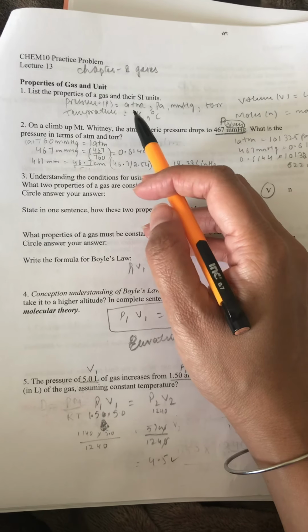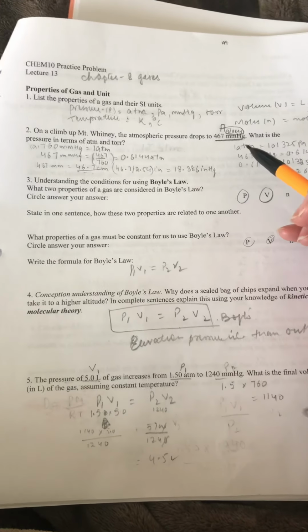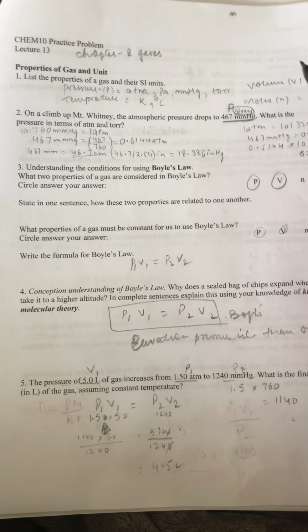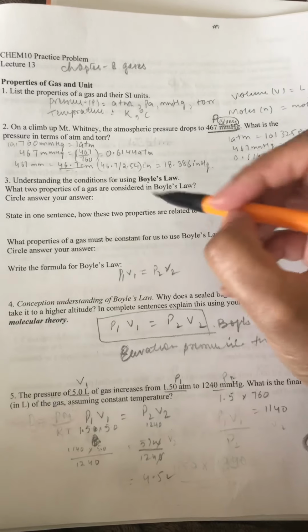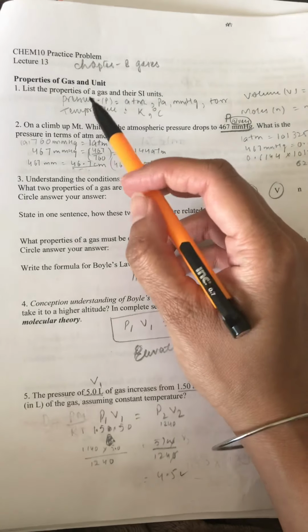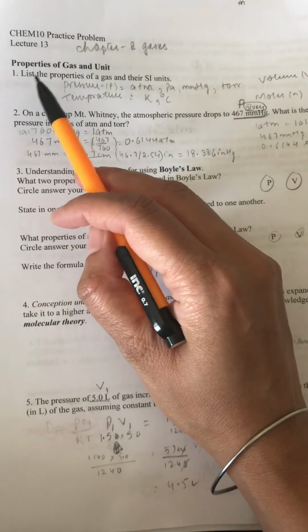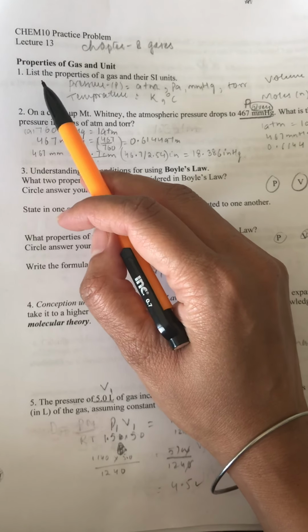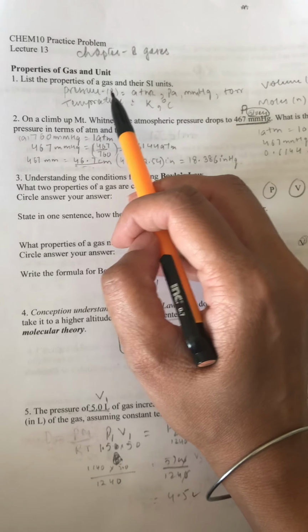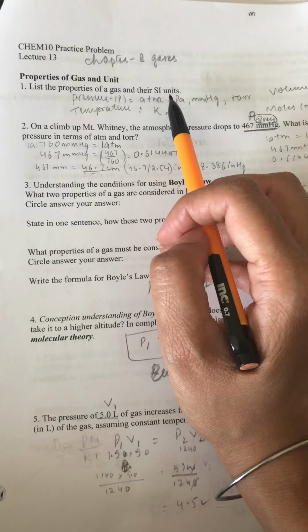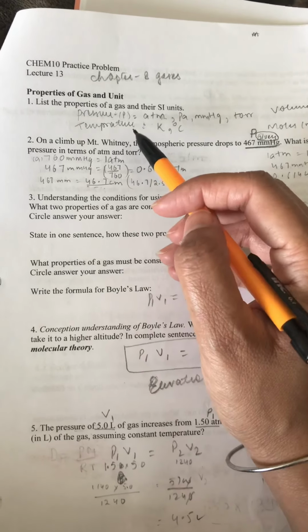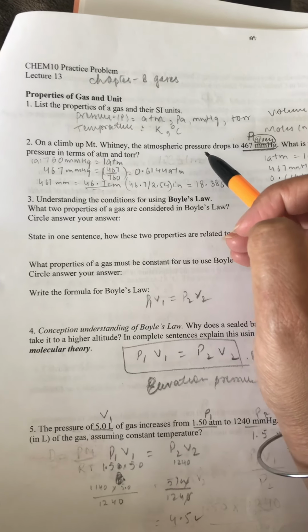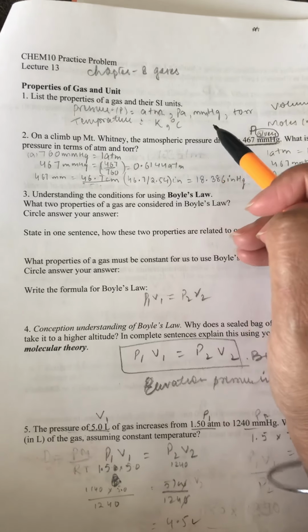In this chapter, we're going to describe the properties of the gas and we're going to use those properties in the word problems. As you can see in question number 1, there is a list of the properties of the gas and their SI system units. So we have 4 properties of gas and they have their SI units.